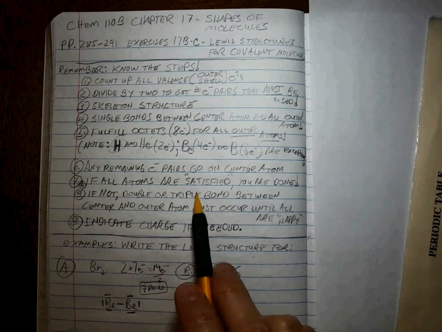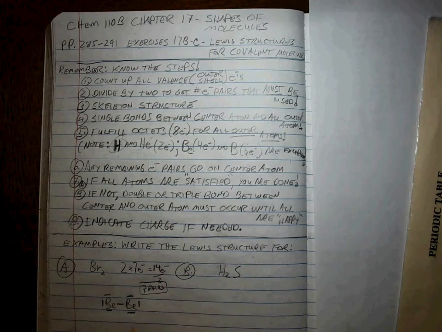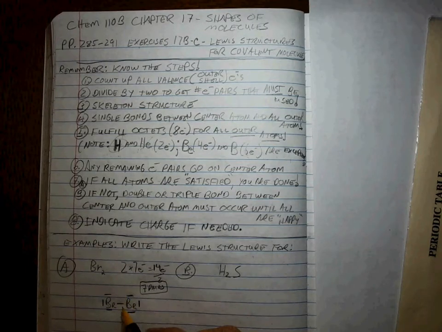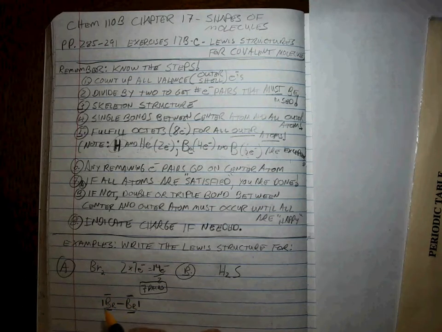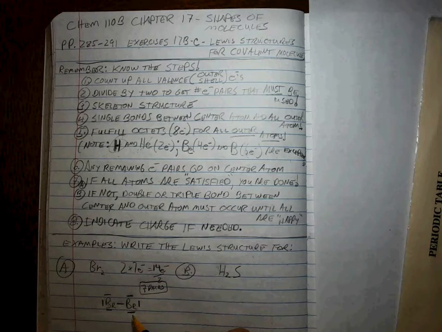So now, are all the atoms happy? And remember, this is most important. All the electrons in any bond are equally shared by both of the atoms. So this bromine feels like it owns both electrons, and this bromine feels like it owns both electrons.